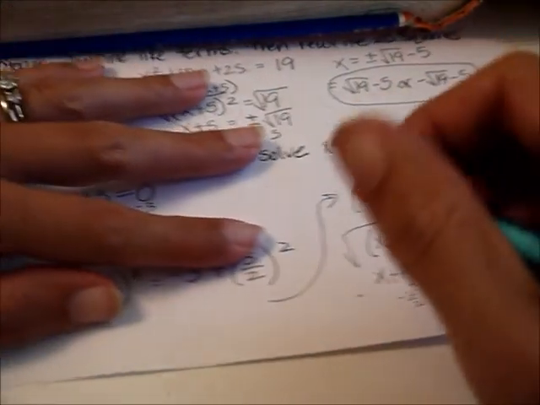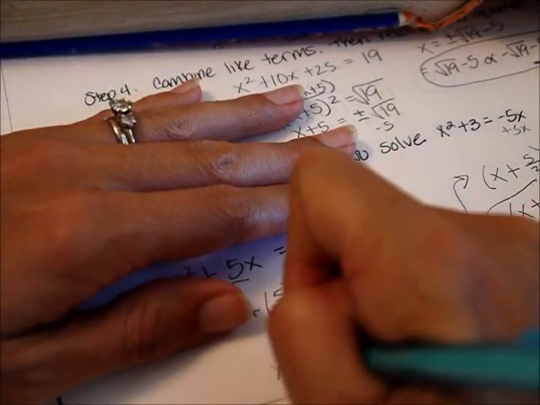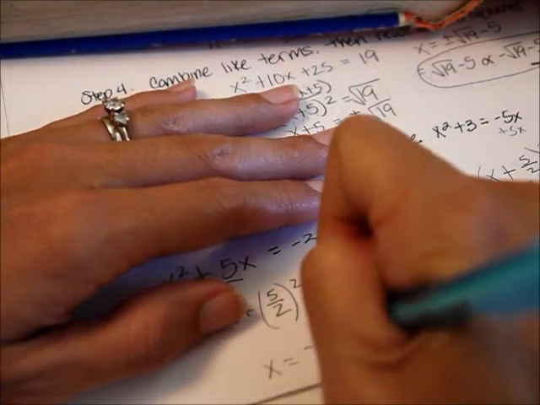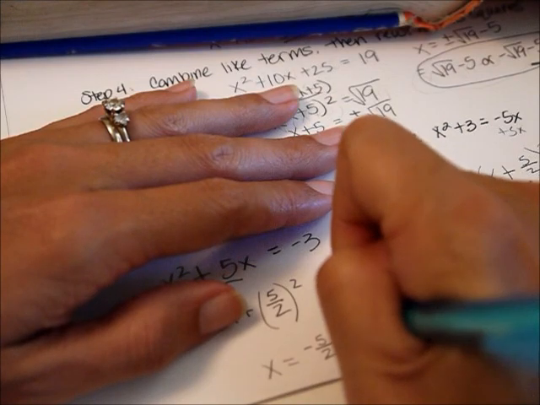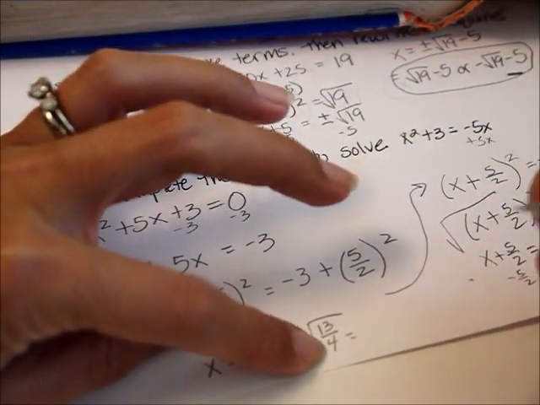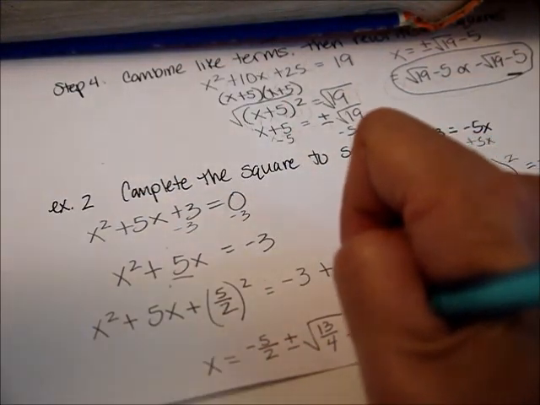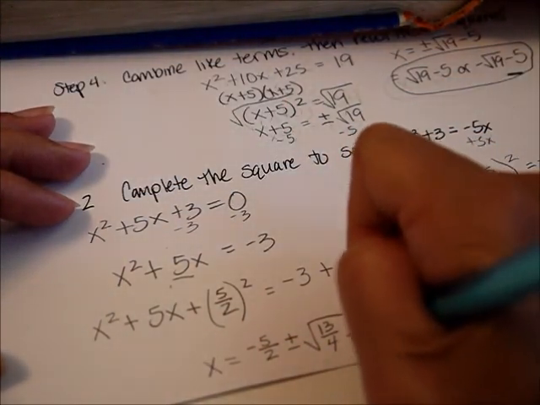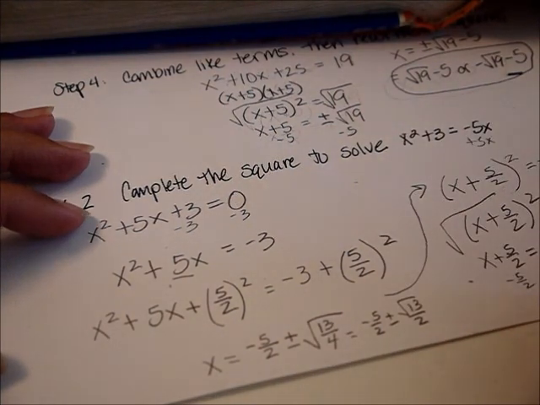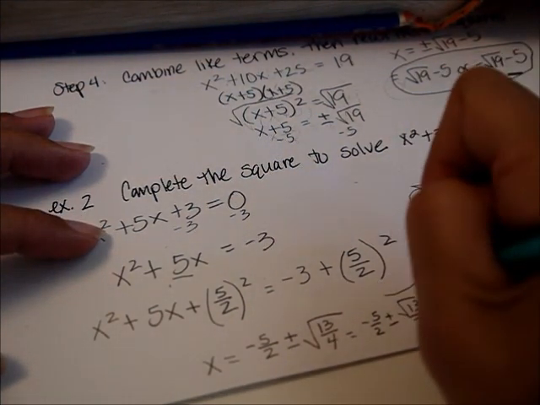I'm running out of room. x equals -5/2 plus or minus square root of 13/4. Now we need to simplify that, rationalize the denominator. We get this, and we're going to call that solved.